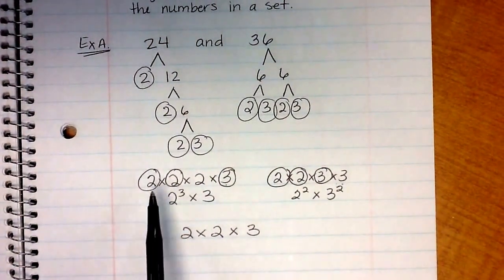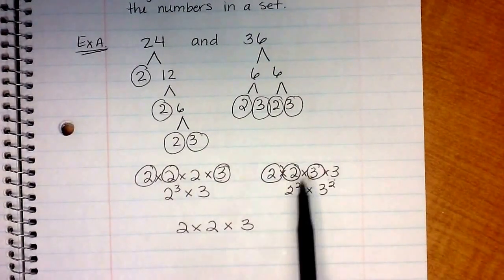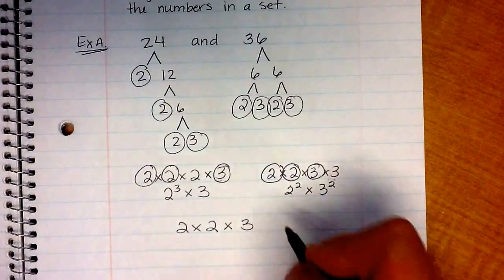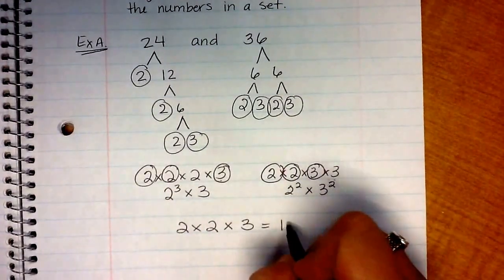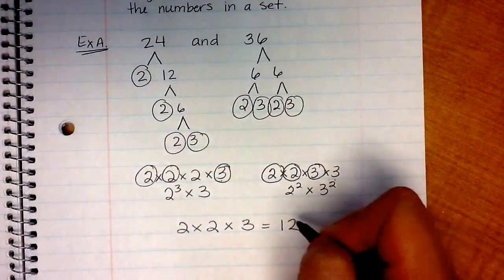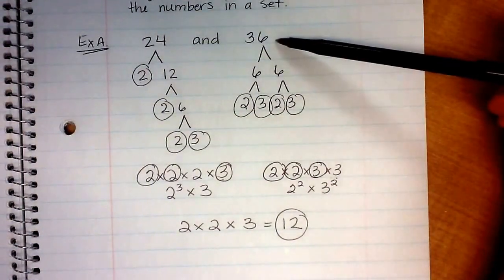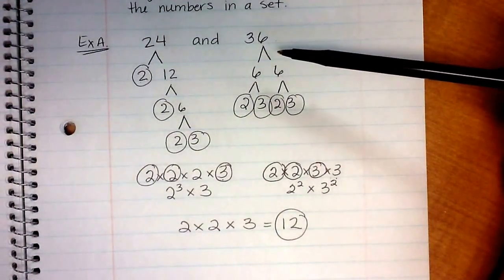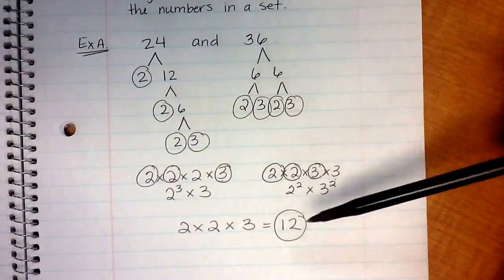So now if I take the prime factors that they have in common, and I multiply them together, 2 times 2 is 4, 4 times 3 is 12, then my greatest common factor is 12. That means that for both 24 and 36, the greatest number that can be a factor of both of these numbers is 12.